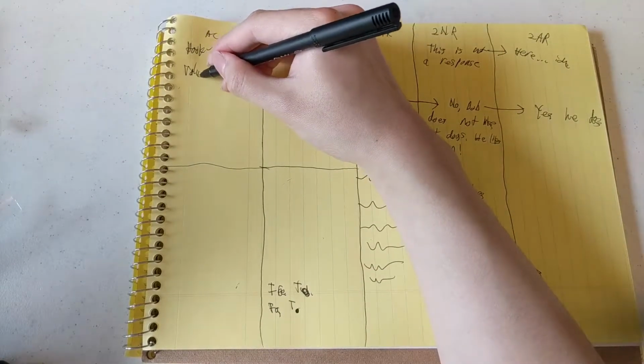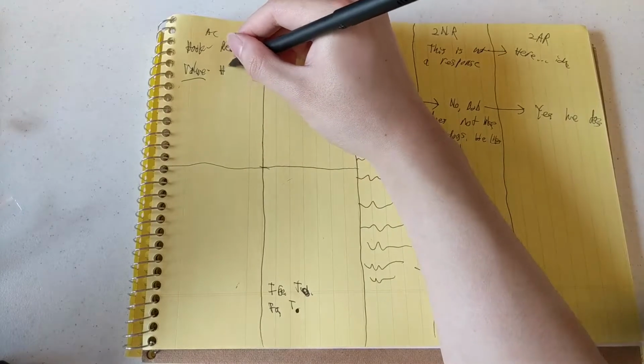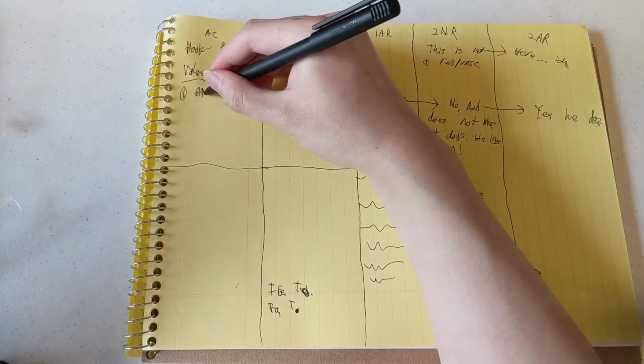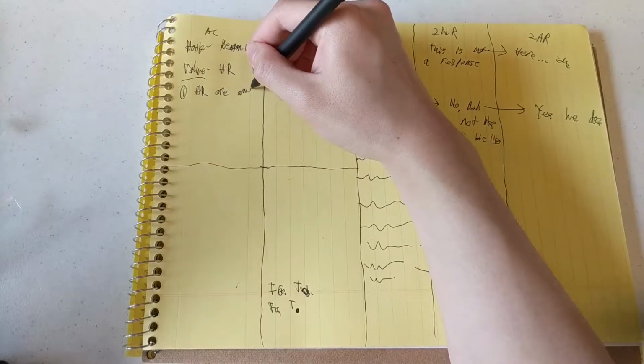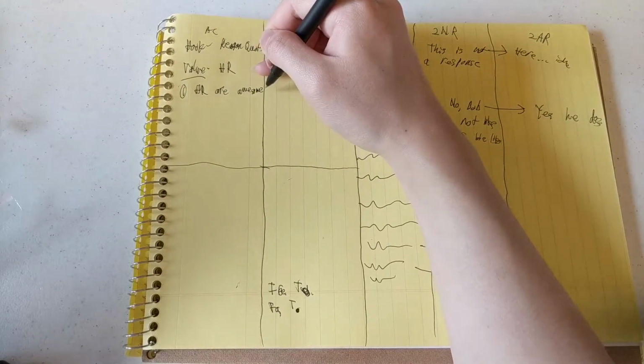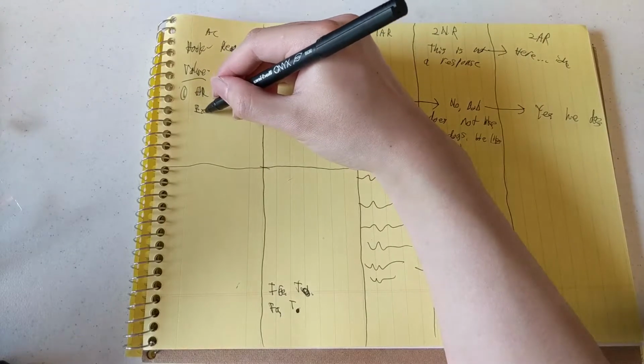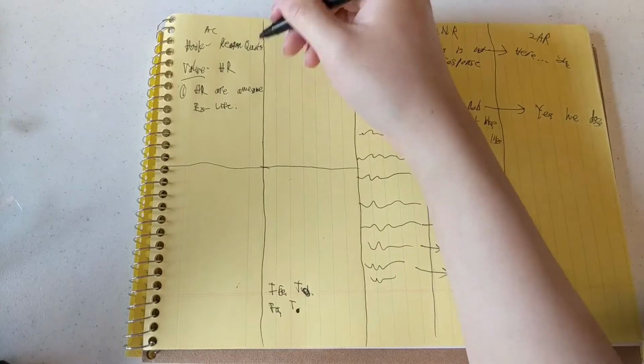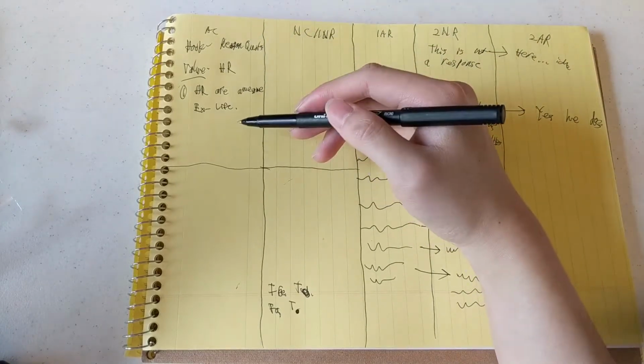Value, human rights, because everyone runs a value of human rights too. Notice how I abbreviated human rights as HR. Contention 1, human rights are awesome. This guy should really change his tags. Example, life. We are all alive. All right, so that's the AF case.